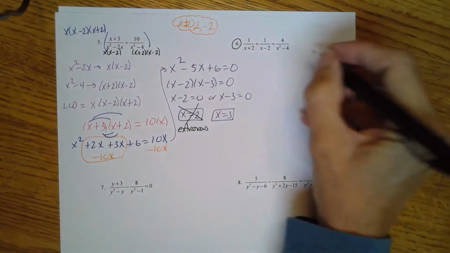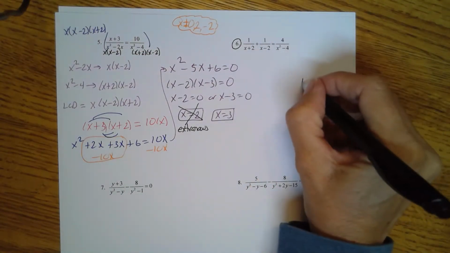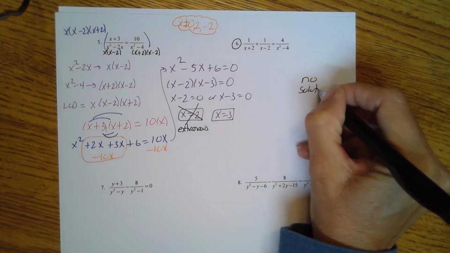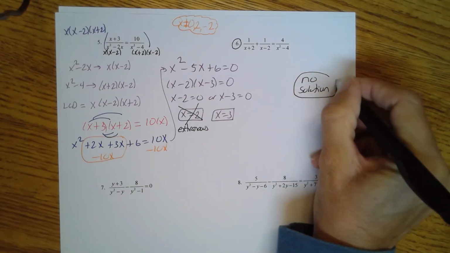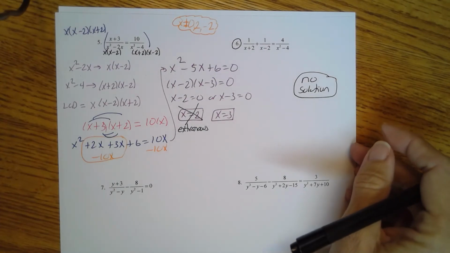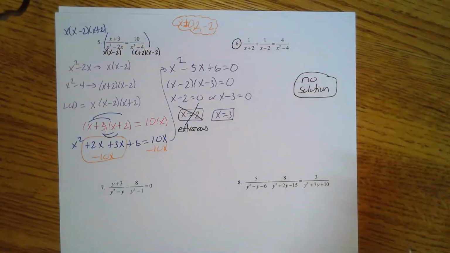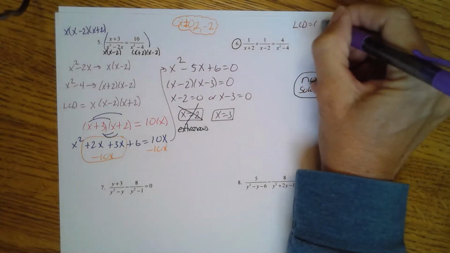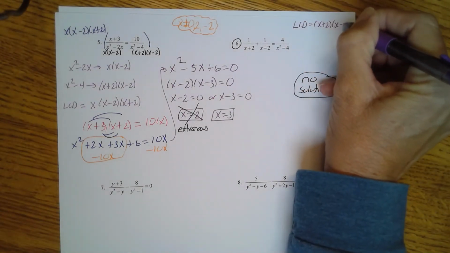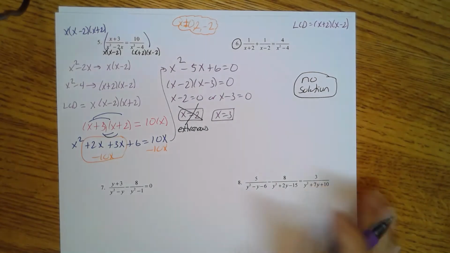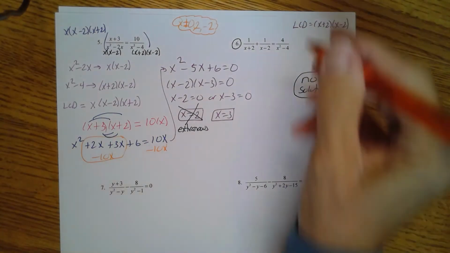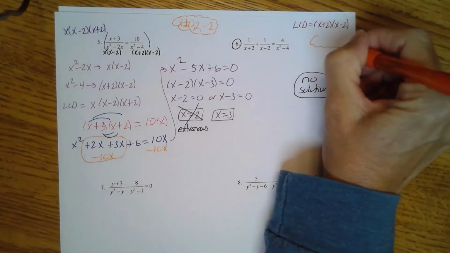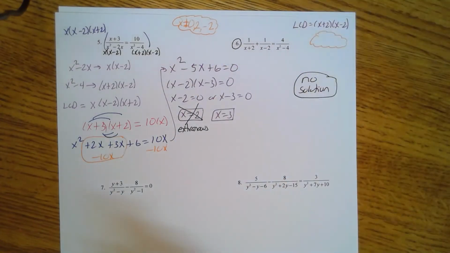So on number 6, I'm going to circle that for you to do. Your answer is actually no solution. So figure out why it is a no solution on this problem. I'll give you a hint on the LCD. The LCD is going to be x plus 2 times x minus 2. Make sure you do your little thought process to figure out what you shouldn't be keeping if you get it as an answer, and then go ahead and solve number 6.